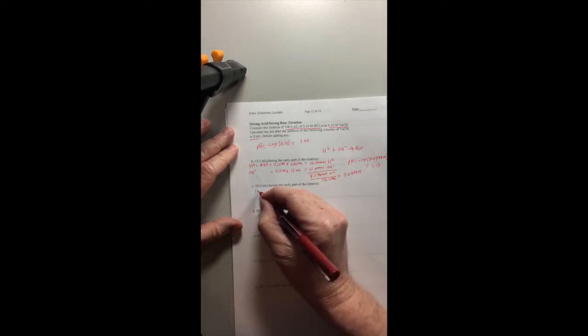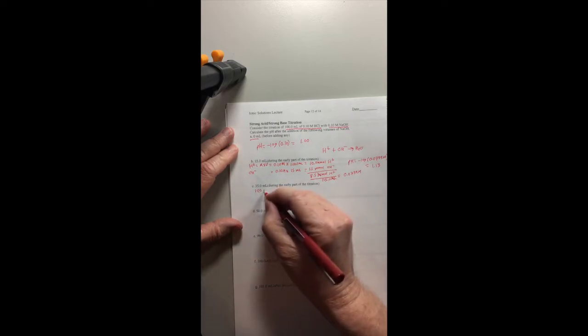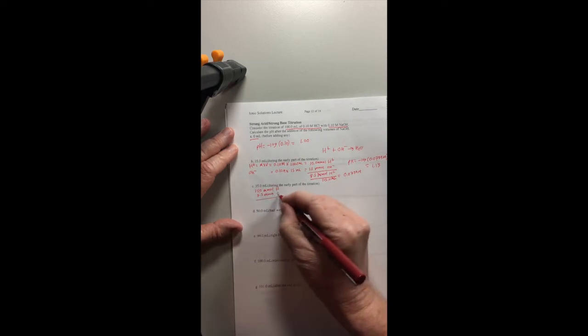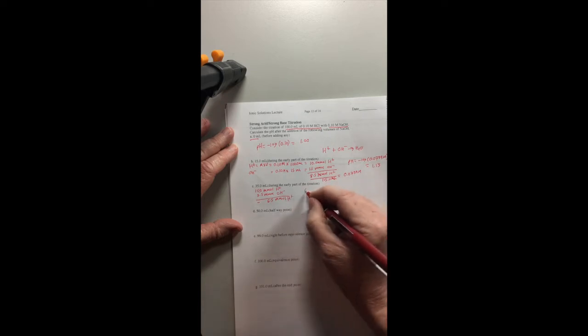Okay? So now, this time, we have added 35 milliliters of the NaOH. Now that's going to correspond to 3.5 millimoles. And what that's going to leave us with is 6.5 millimoles of H plus. So 6.5 millimoles divided by, now let's do some math here.